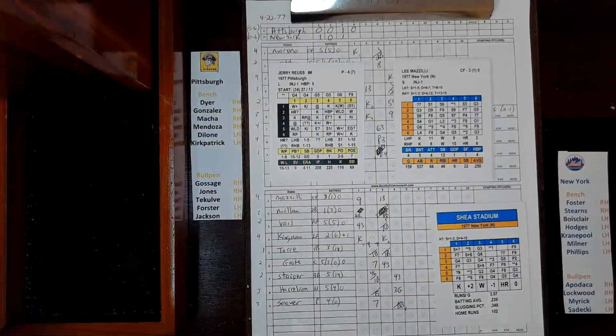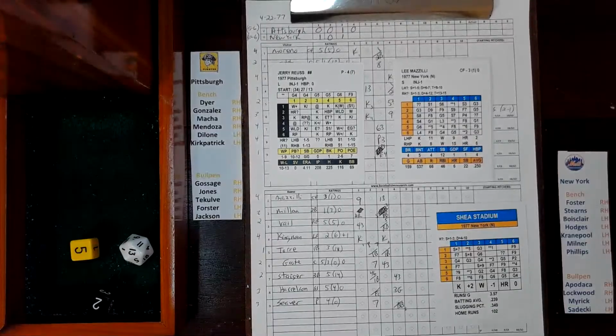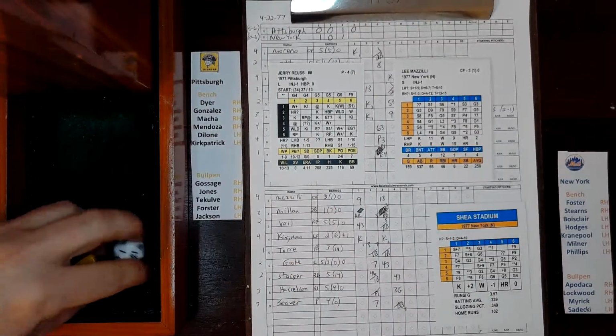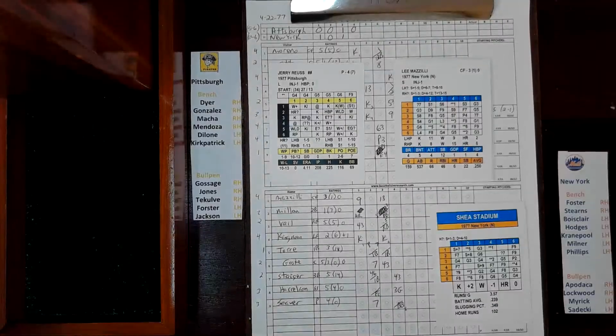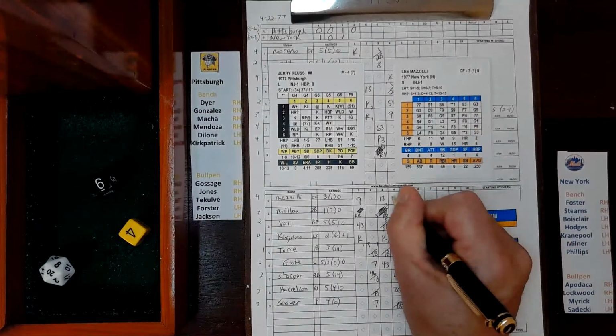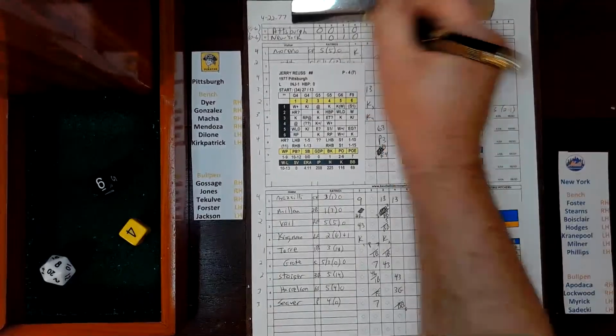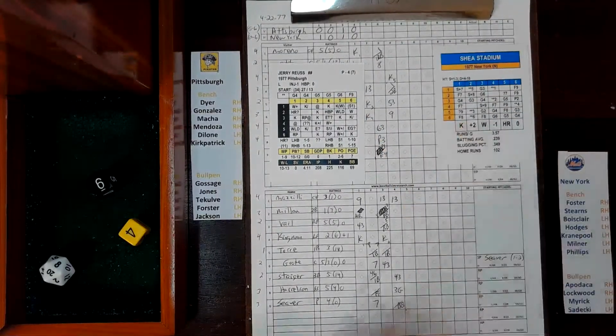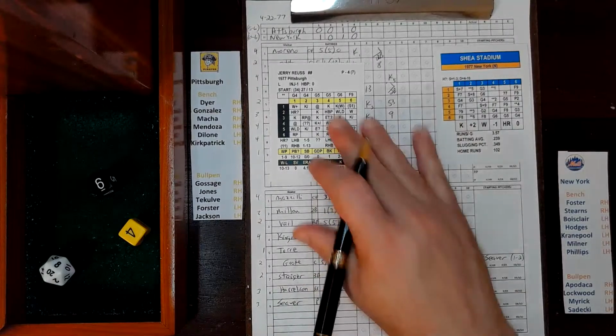Royce to Mazzilli, who's 0-2. 2-5, and 2-5 is a blank. 6-4 is a ground ball right back to Royce to end the inning. So nothing doing for the Mets. We go to the fifth. Still 2-1, favor the Mets.